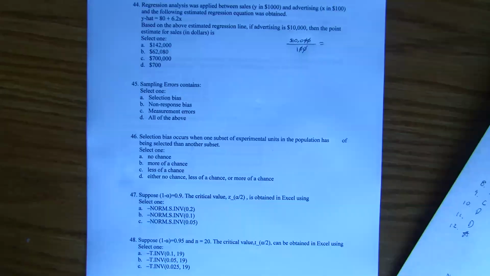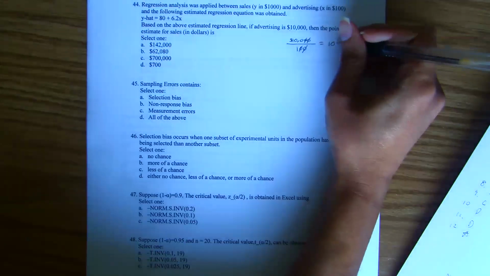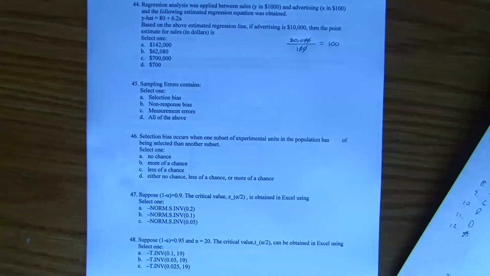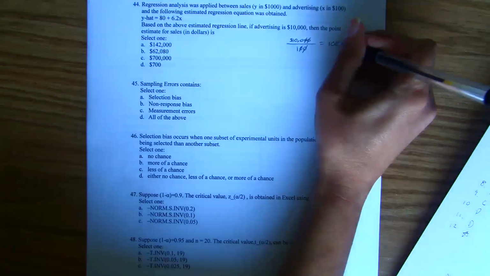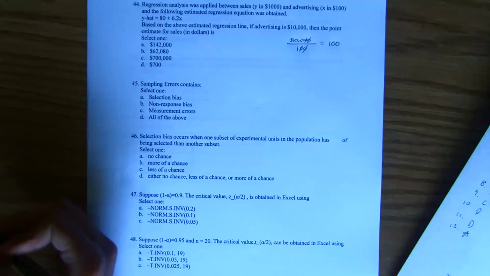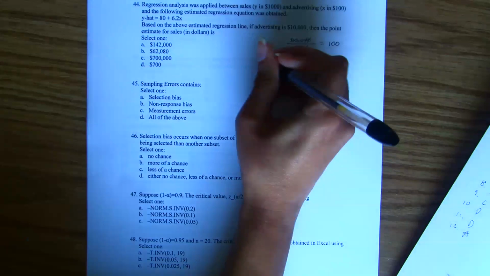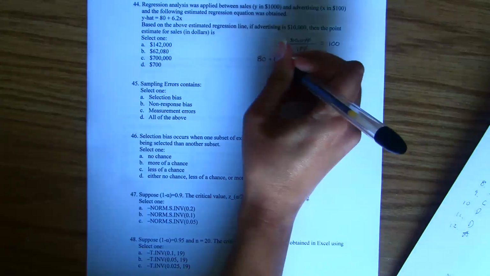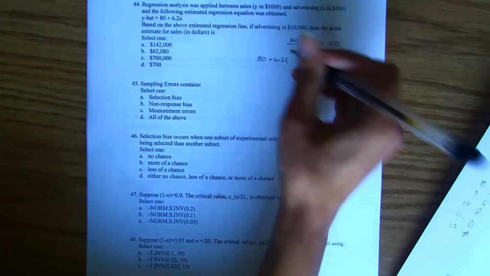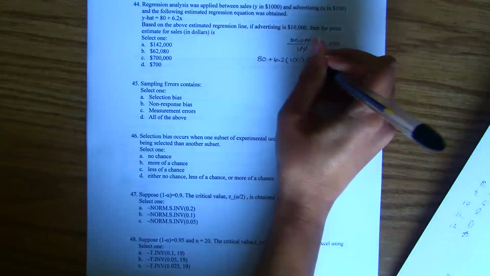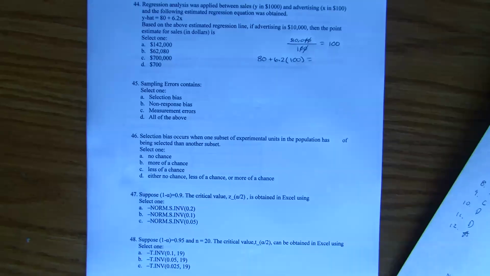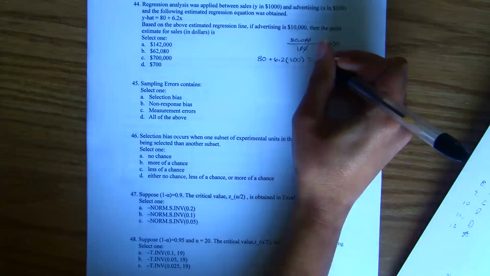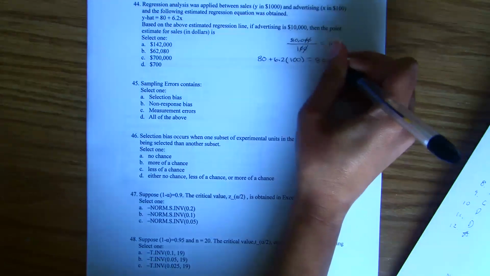So when you do that, you're going to get 100. Now we can plug 100 into the equation. Okay, so it's going to be 80 plus 6.2 times 100. And when you do this, you're going to get 80 plus 620.